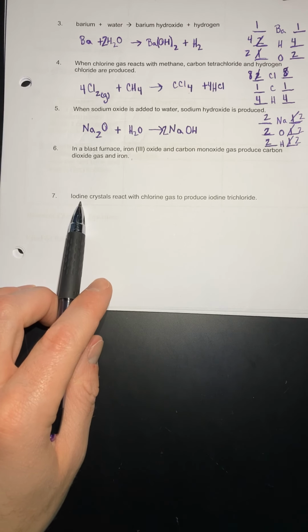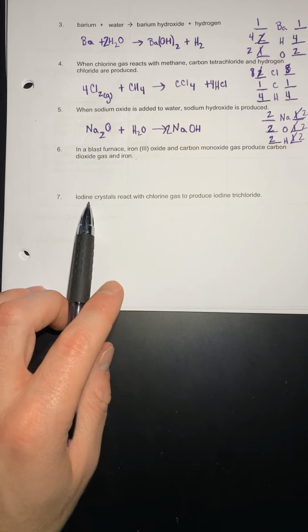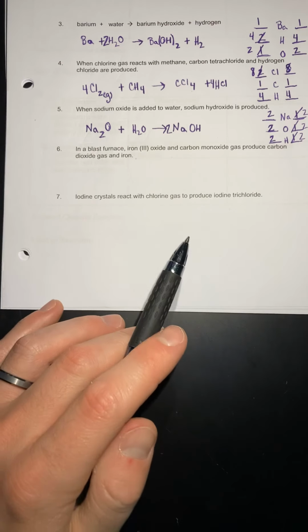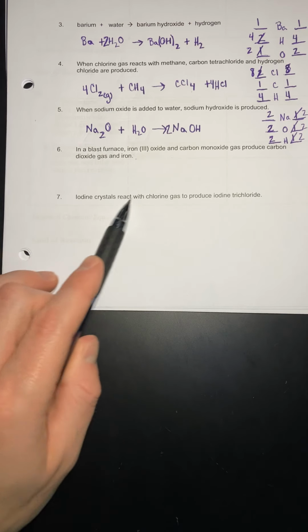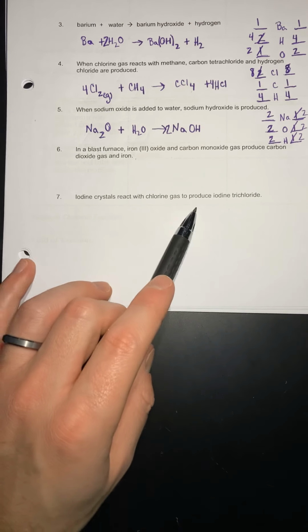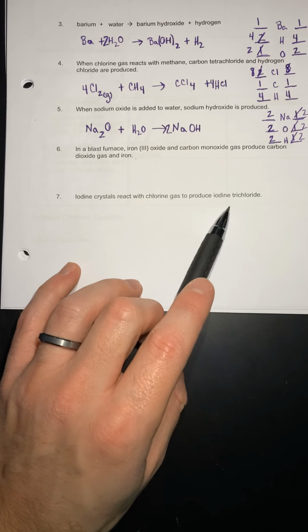Now, number 7, iodine crystals. So that means solid iodine. Okay? Reacts with chlorine gas. So you should know what both of those things are to produce iodine trichloride. You should be able to figure out what that is too. Okay? So I'm going to give you 10, 15 minutes or so to try to get those 3 answered and balanced. And if you need help, let us know.